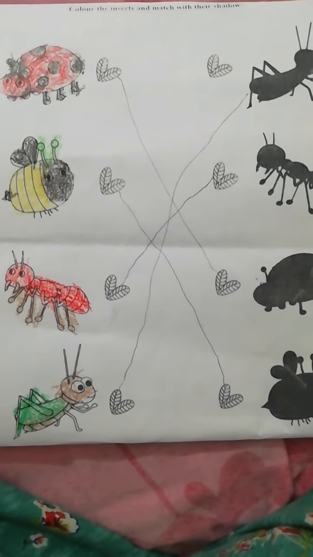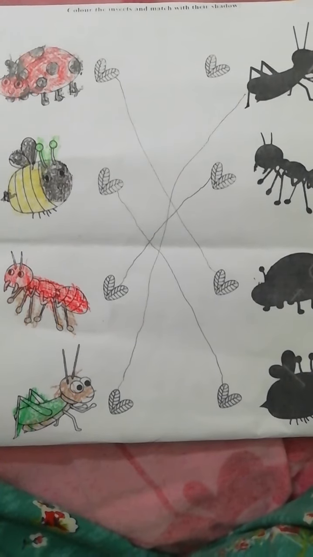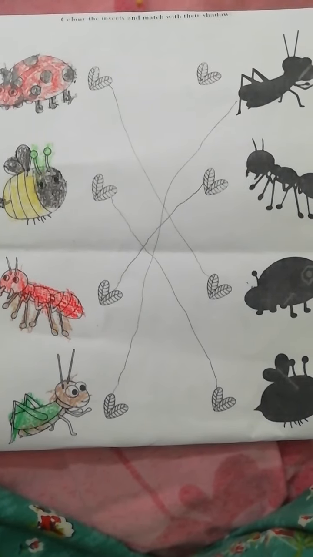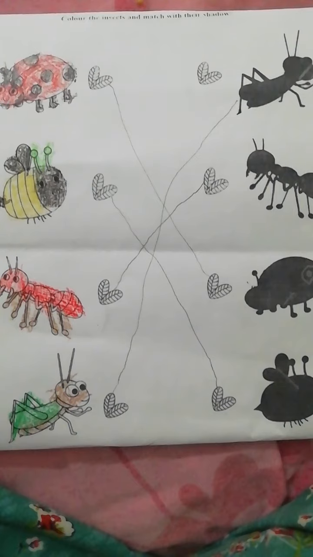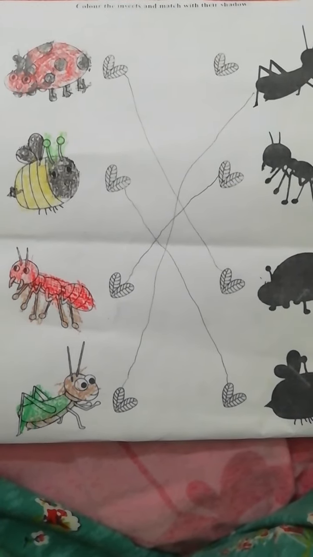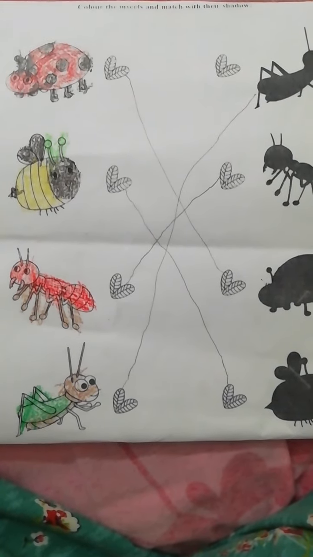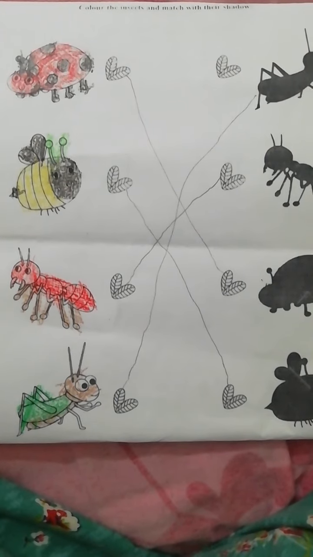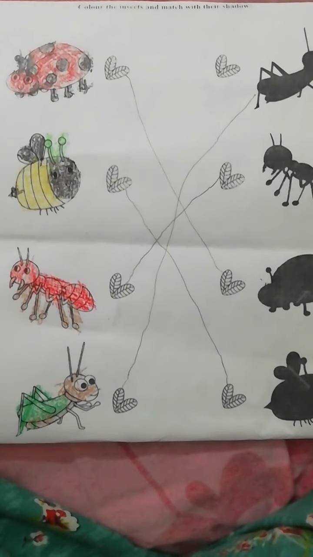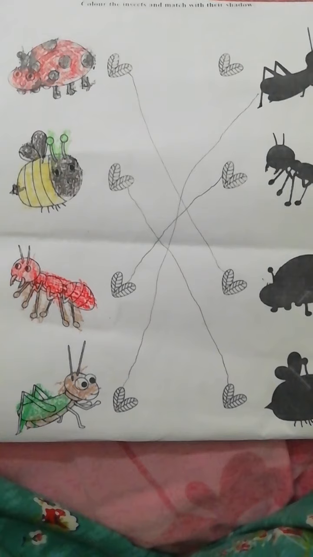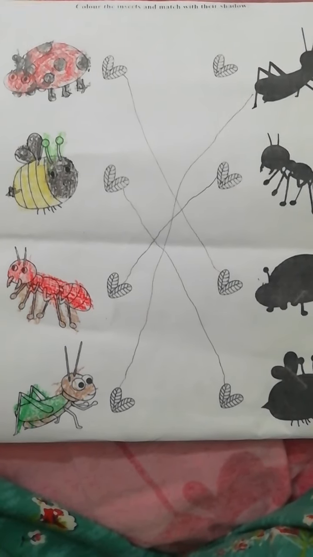So what are all the other insects? Bees, ladybird, fruit flies, dragonflies, caterpillar, ants. These are all insects. So for now, this simple matching activity, the kid should first color and then match the shadow.